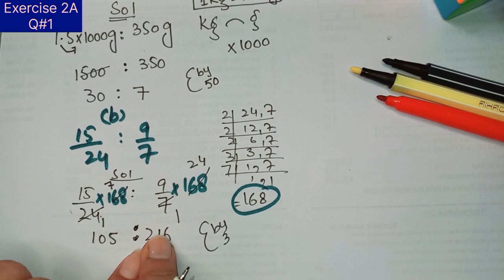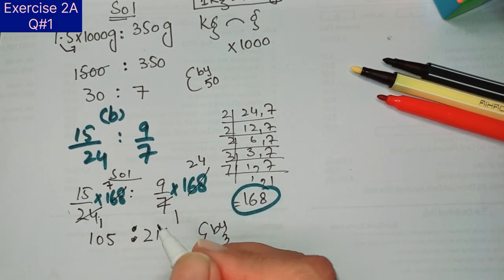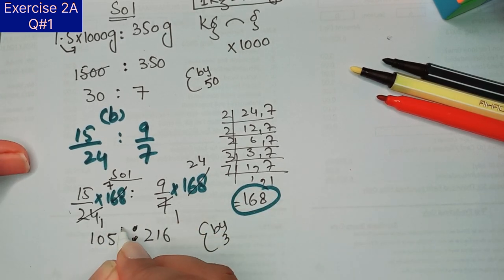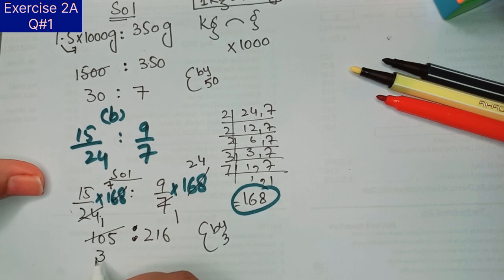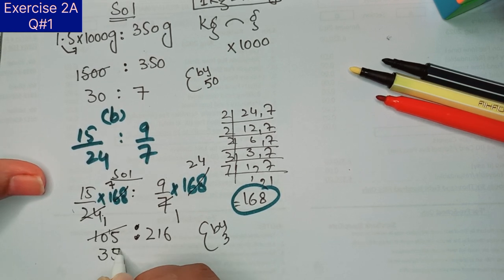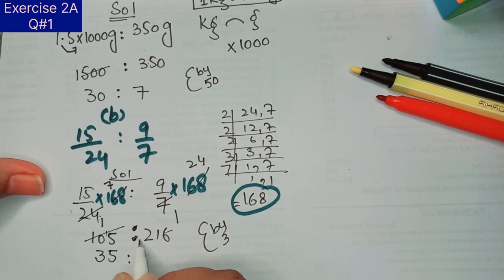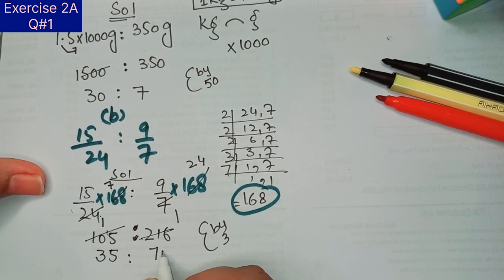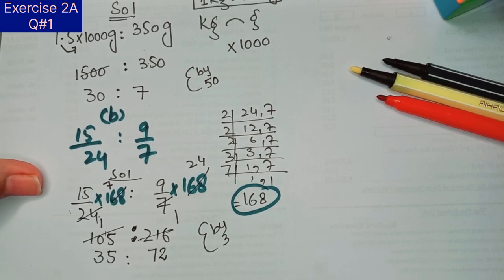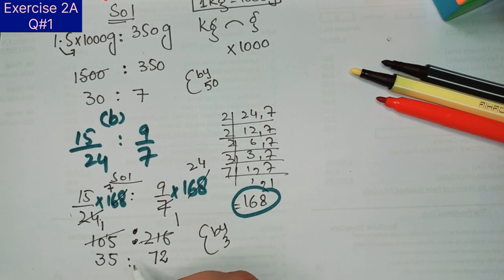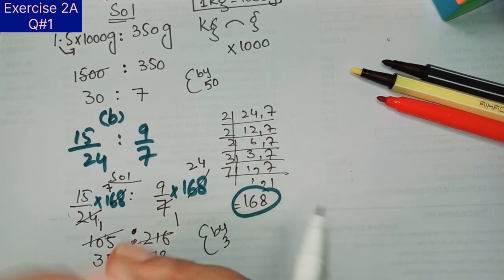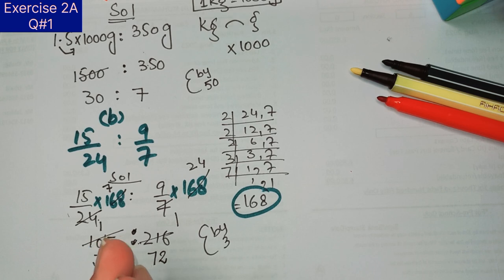Similarly, 6 plus 1 is 7 and 8 is 9, so it can be simplified by 3. So 3 times 9 is 9... 3 times 5 is 15, 3 times 7 is 21, and 3 times 2 is 6. So you can see that we can't simplify it further. It's the simplest form.